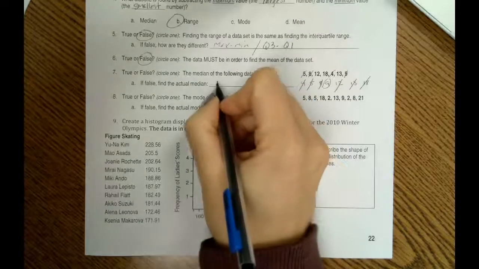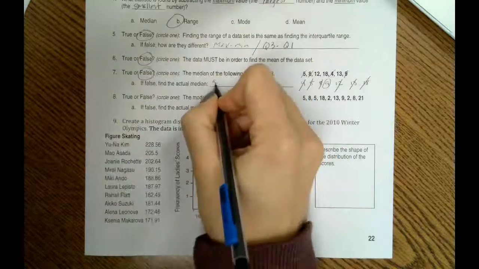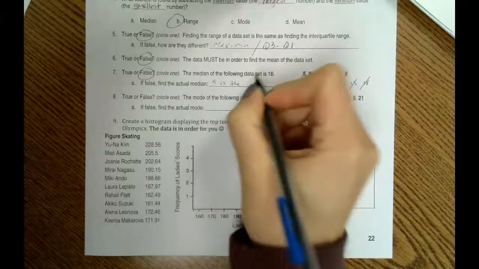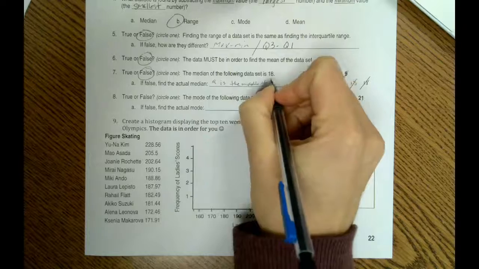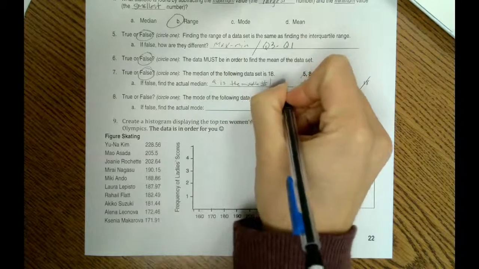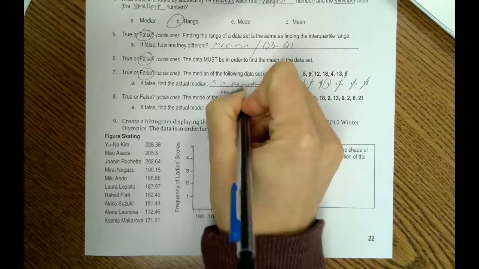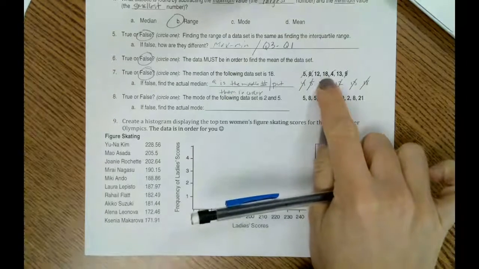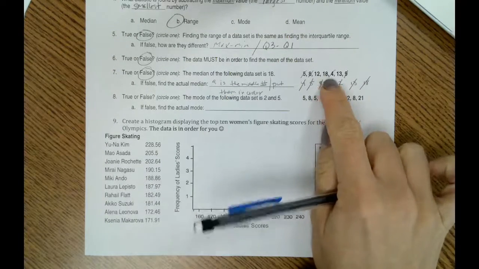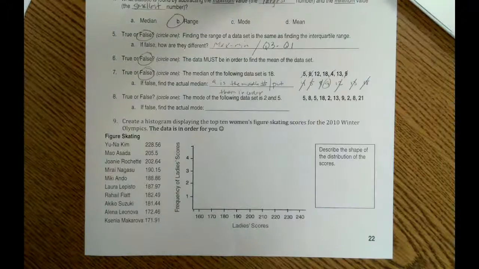Okay, so this would be false because 9 is the middle number. Put them in order. This would have been true if we didn't have to put them in order, but since we have to put them in order, it should be 9.